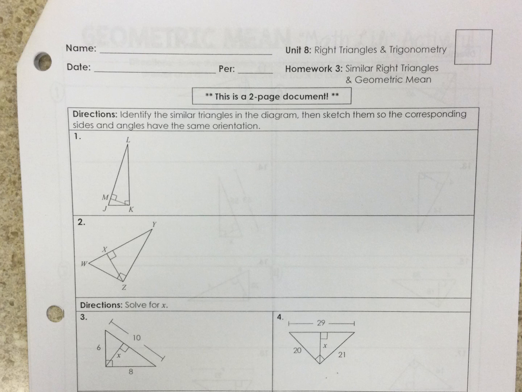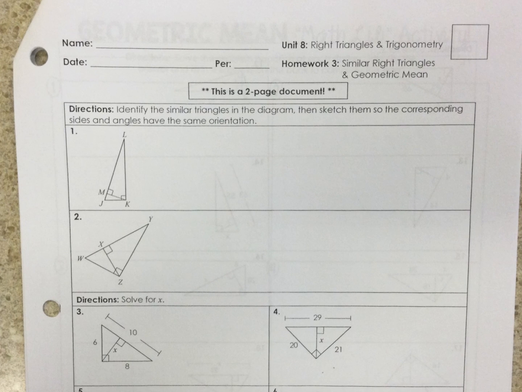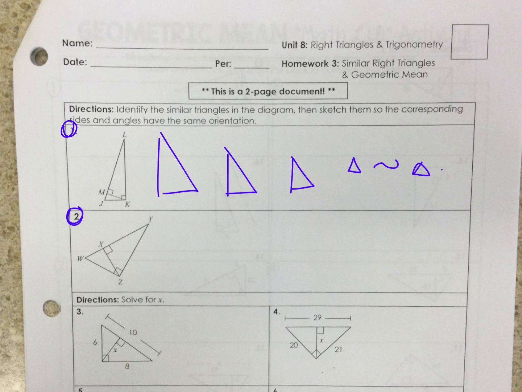All right, flip over to the third page in this packet. The third page looks like this. I just want you to do number 1 and number 2. Pull your triangles out and label them, and then write your similarity statements, okay? So do that for number 1 and 2. Thank you.